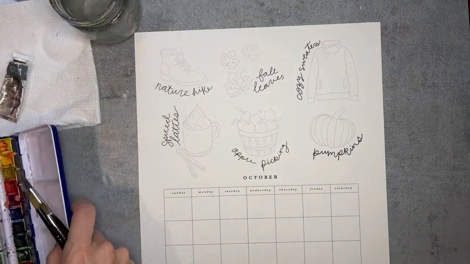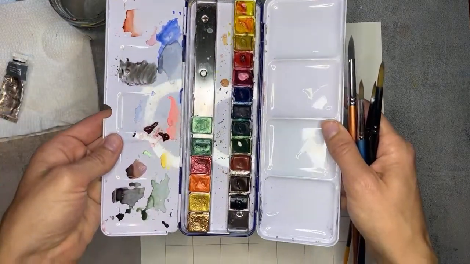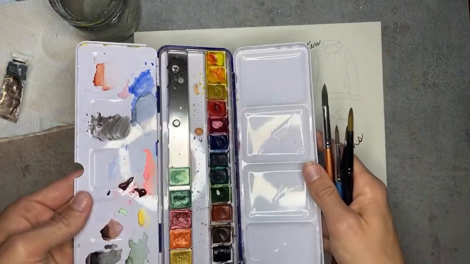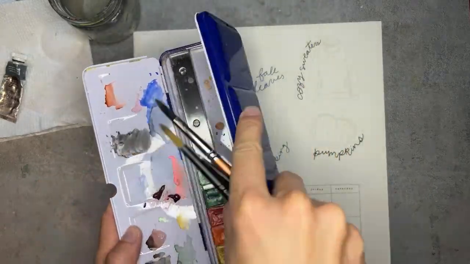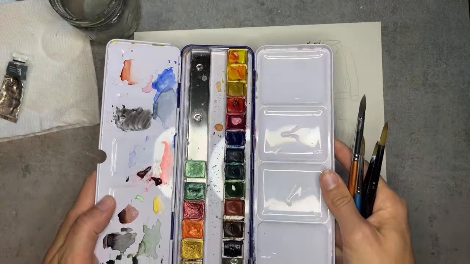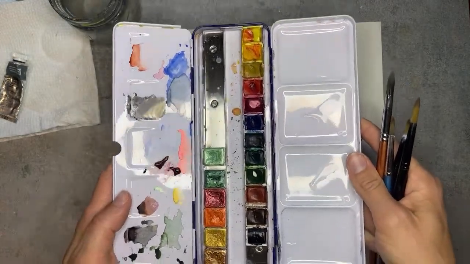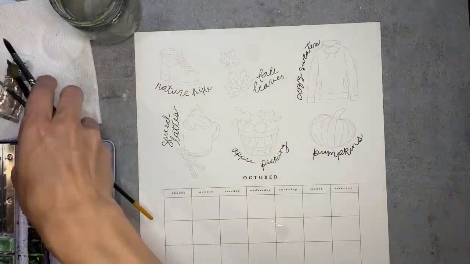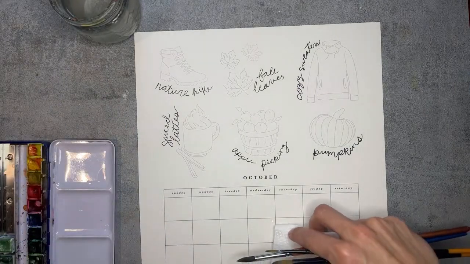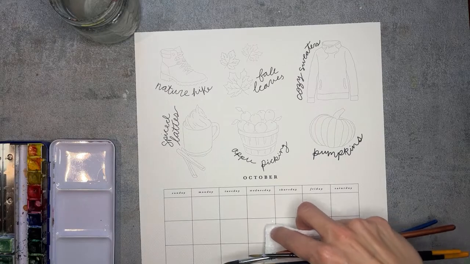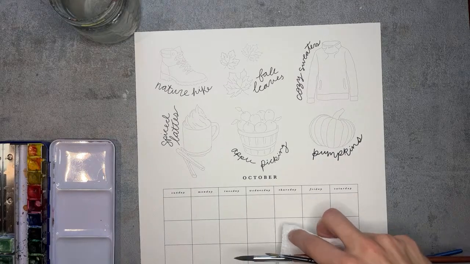I'm using this Winsor & Newton Cotman travel set. I like to teach my tutorials with it because it's a pretty typical basic set. So if you are brand new to watercolor, you likely have a lot of these same colors. I see that I have already dripped some water on my calendar, so let's just mop that up. It's important to have your paper towel.